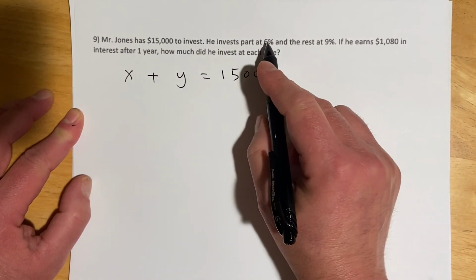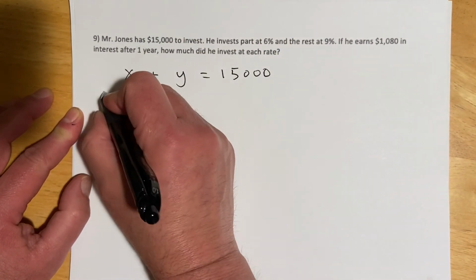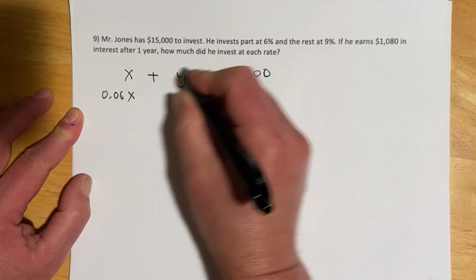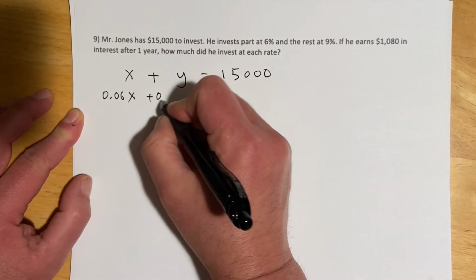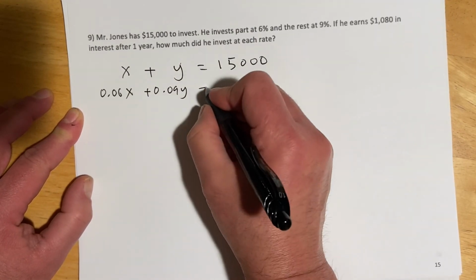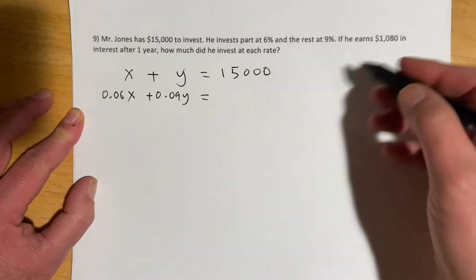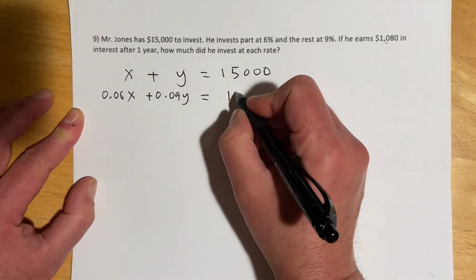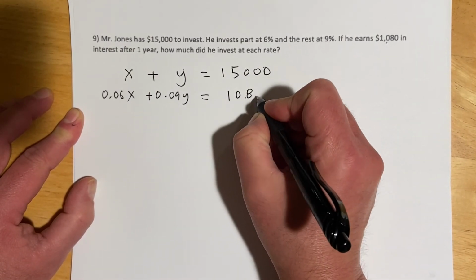And part of it's going to be at 6%, so I'm just going to put that with X. Doesn't really matter which one I do. And then the rest at 9%, so I'm going to say 9% of the money in Y, 6% of the money in X. Those 2 things together will make the total interest, which is right here. That's at 1080.